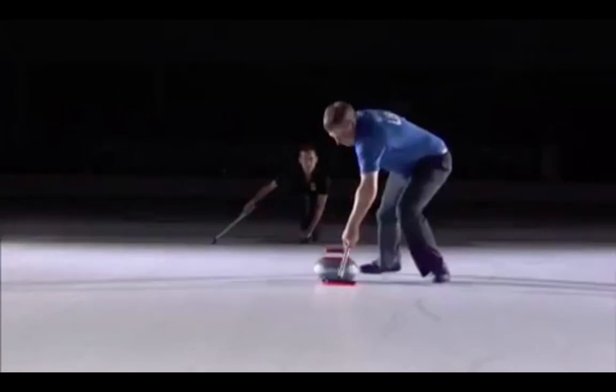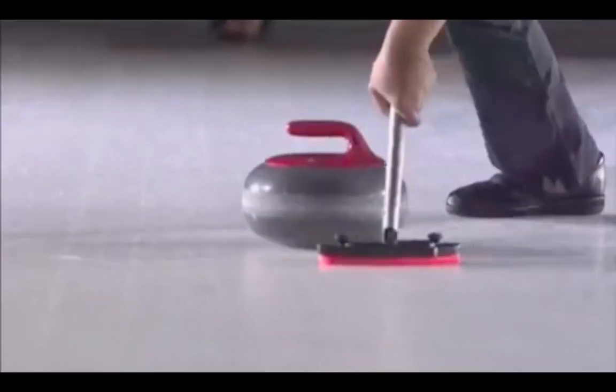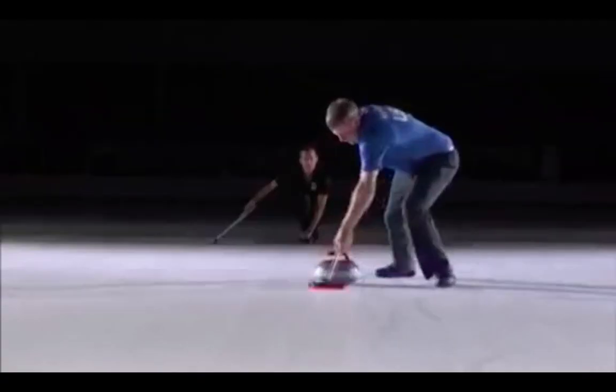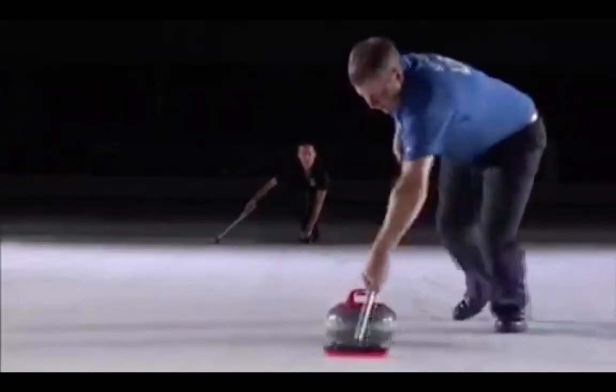It all just comes down to this. They're warming that ice up, maybe enough to generate a meltwater film. A meltwater layer that reduces friction creates a literal path of least resistance for the stone to glide on more easily. Friction is reduced even further by another characteristic of curling ice: bumps.